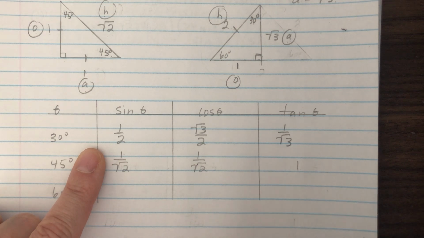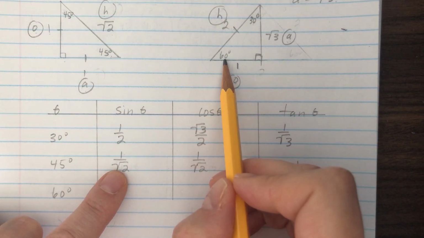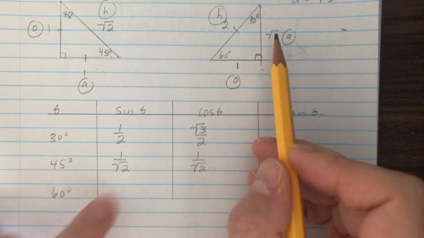Okay. Now I'm going to focus on the 60-degree angle. I have to relabel my sides.